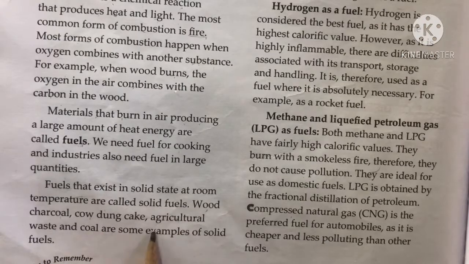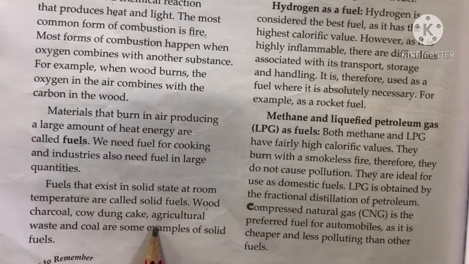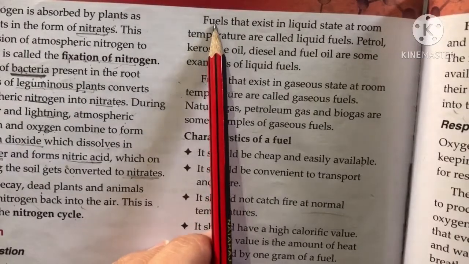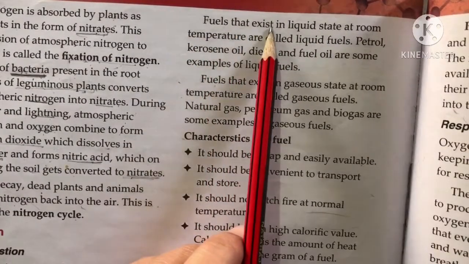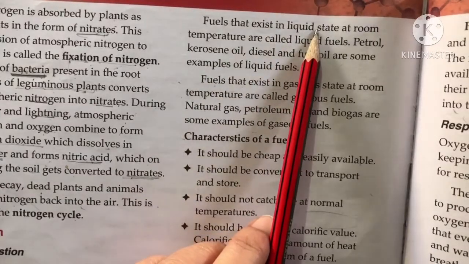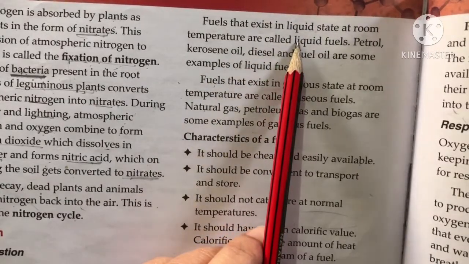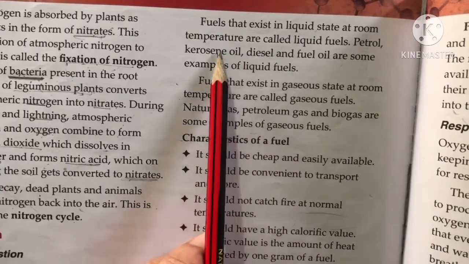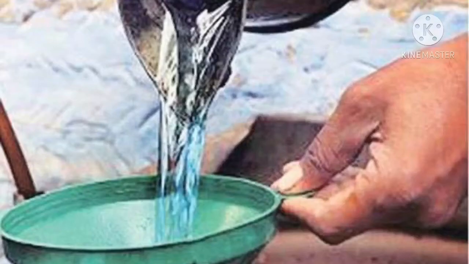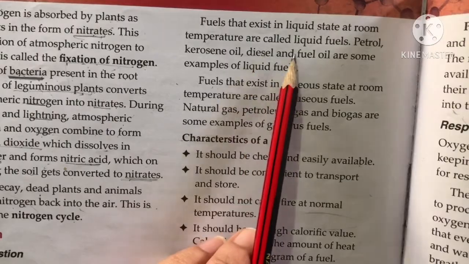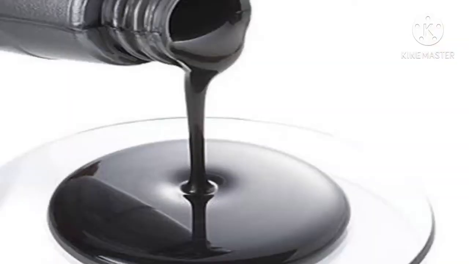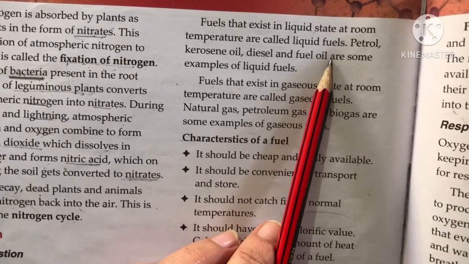Next is the liquid fuel. Fuels that exist in liquid state at room temperature are called liquid fuels. For example, petrol, kerosene oil, diesel and fuel oil.